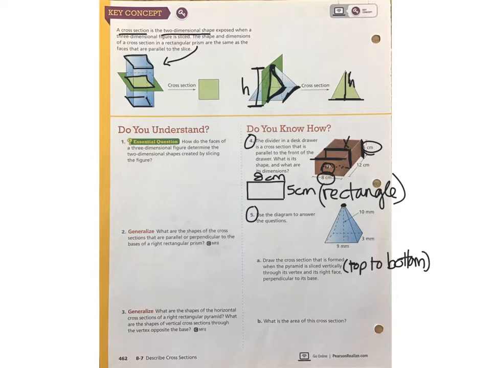Through its vertex and its right face. So here's the right face right here, and it's going to come down there, and it's going to come across there. That's where I'm slicing it, straight through that middle point and the right side.